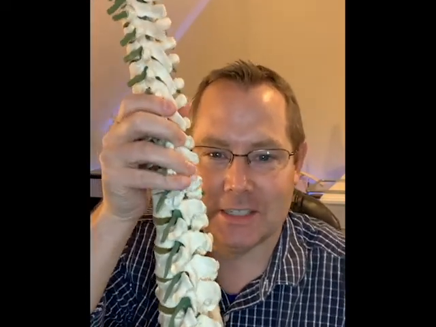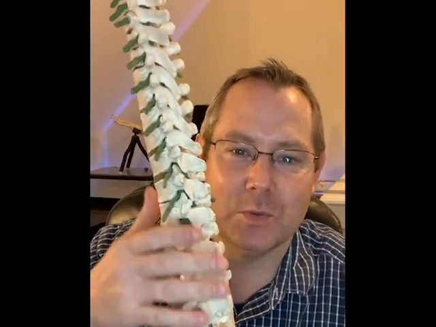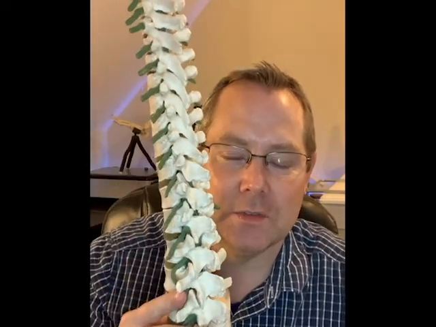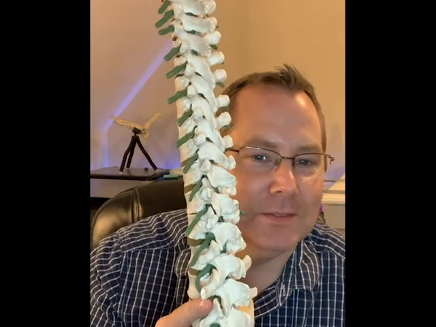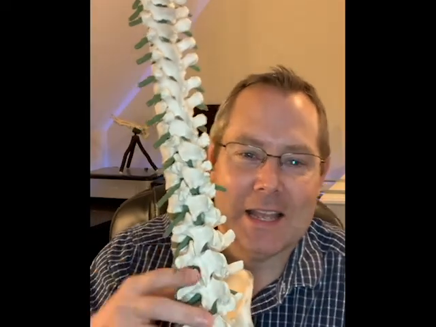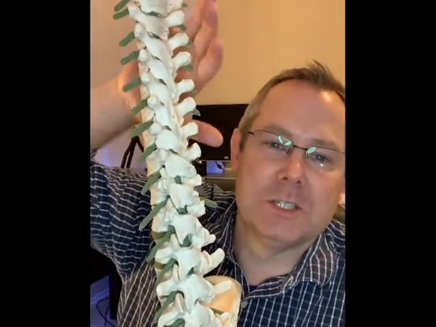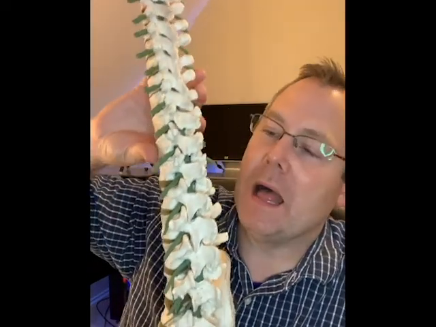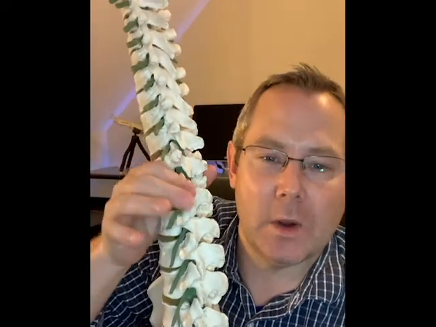If we turn Mr. Spiny here to the side, he's got these little green things. These green things represent the nerves that come off of the spinal cord. So what's the spinal cord? Obviously it makes us move, makes us do everything. It sends all the signals to all parts of our body, including our organs. But in the lower back, the actual spinal cord usually ends about L1, L2. It depends on the human, but it stops right about there.